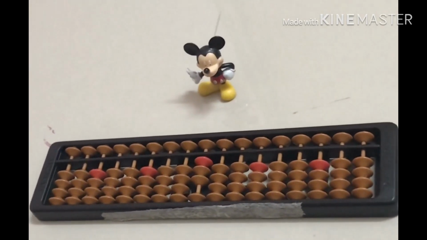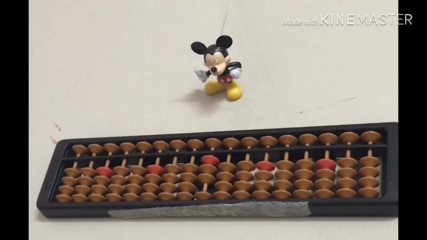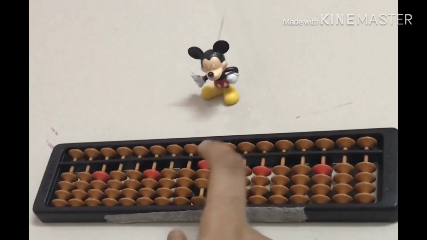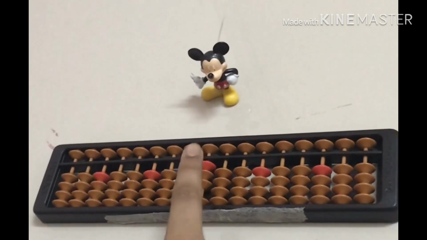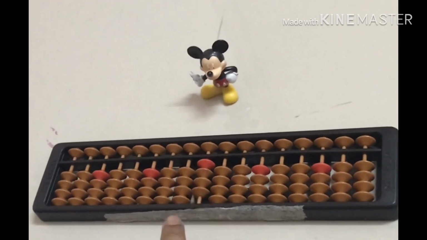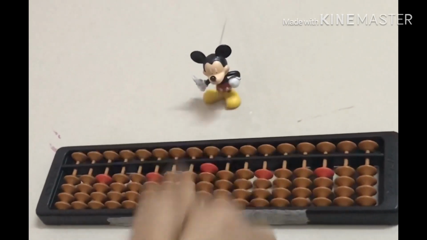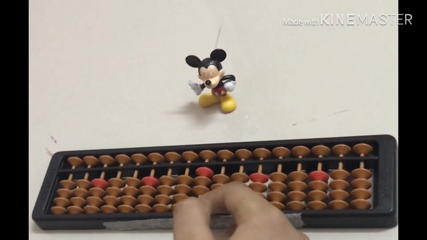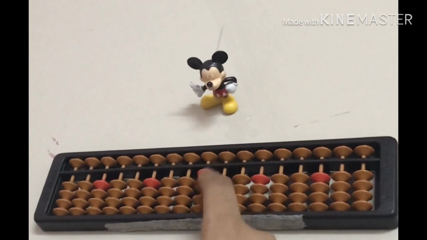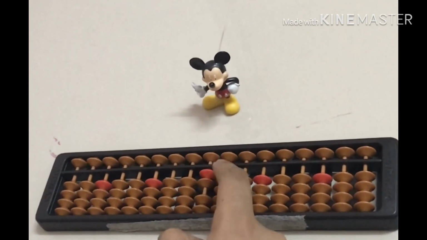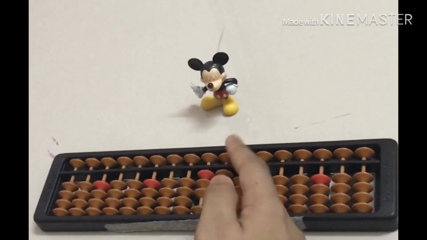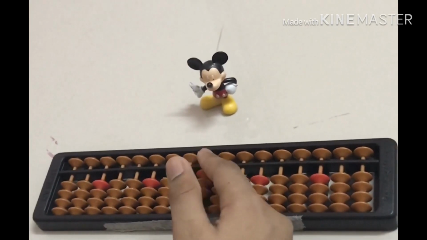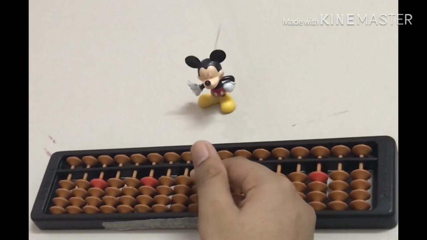Now next question. 4 minus 2 plus 1. So 1, 2, 3, 4. So this is 4 minus 2. So we need to take away 2. So it's 1, 2. So now plus 1. So how to do plus 1? We add 1 more. So this is the answer, 3.